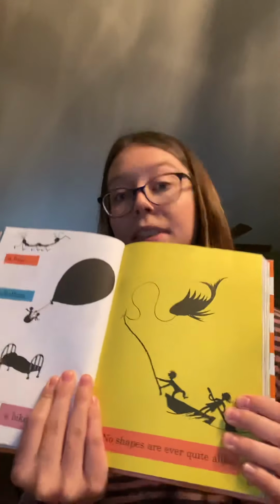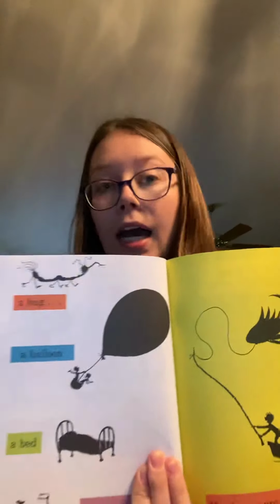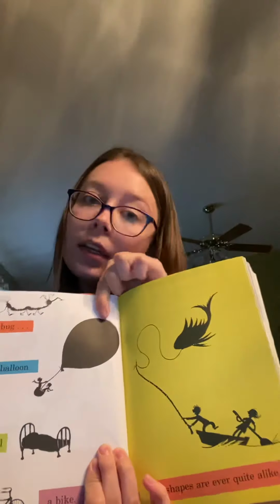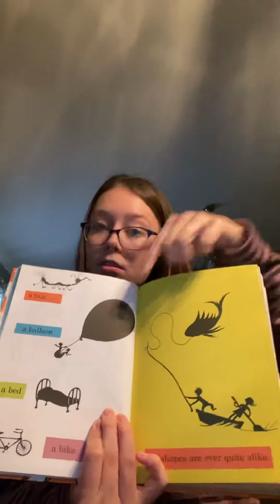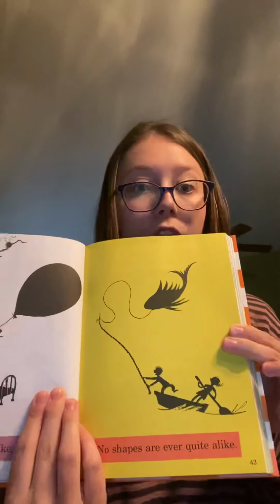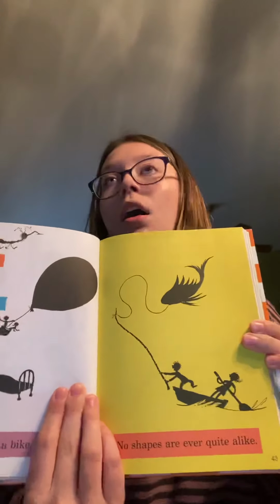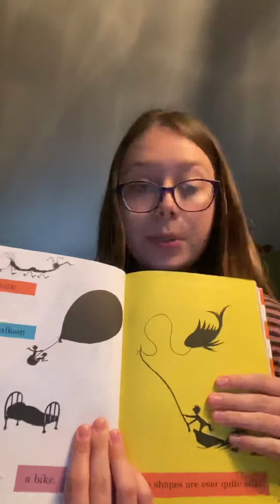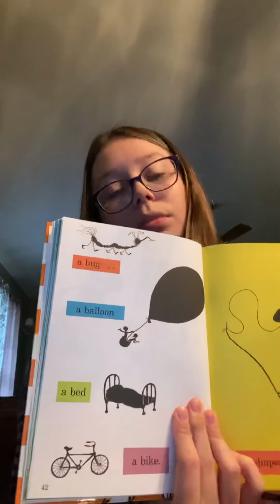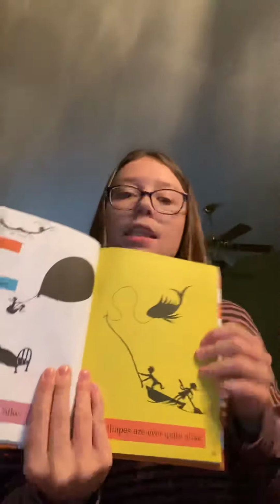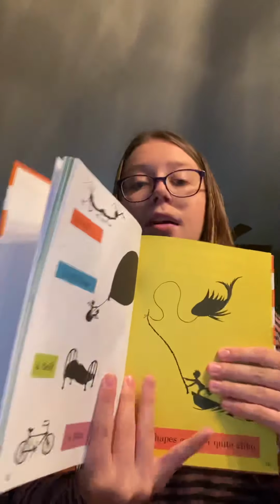Do you see an oval shape in these pictures? I see an oval shape. So again, you can highlight, I see an oval. Can you show me where the oval shape is in the picture? Or, what shape do you see on this page? So just be asking lots of questions throughout the story and get them really thinking and looking for shapes.